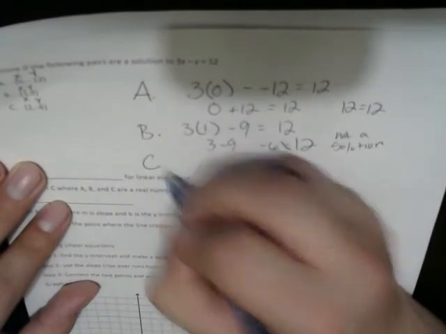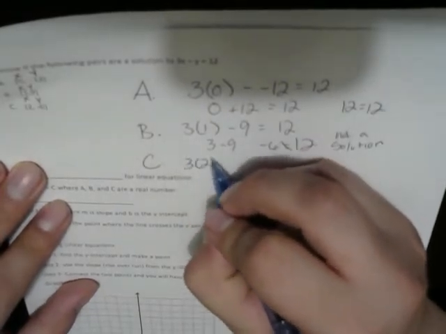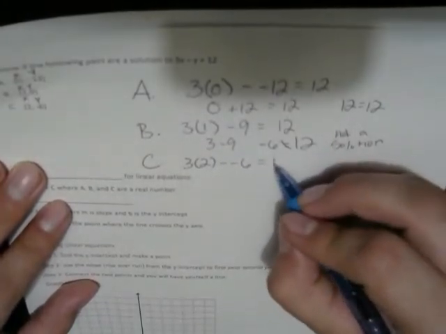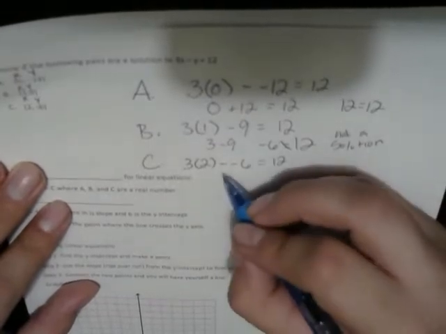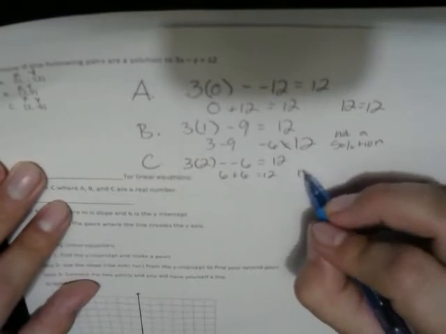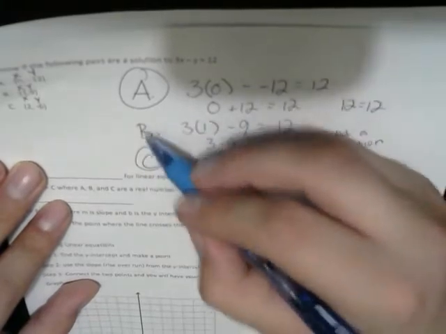C. Let's look at C. 2, negative 6. So 3 times 2 minus a negative 6 equals 12. Well, that's 6 plus 6 equals 12. 12 does in fact equal 12, so this is a solution. So A and C are solutions, B is not. Now, let's move on.